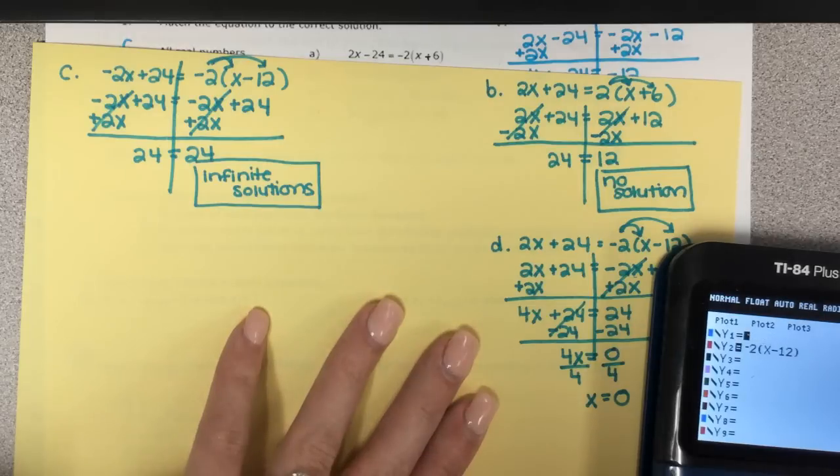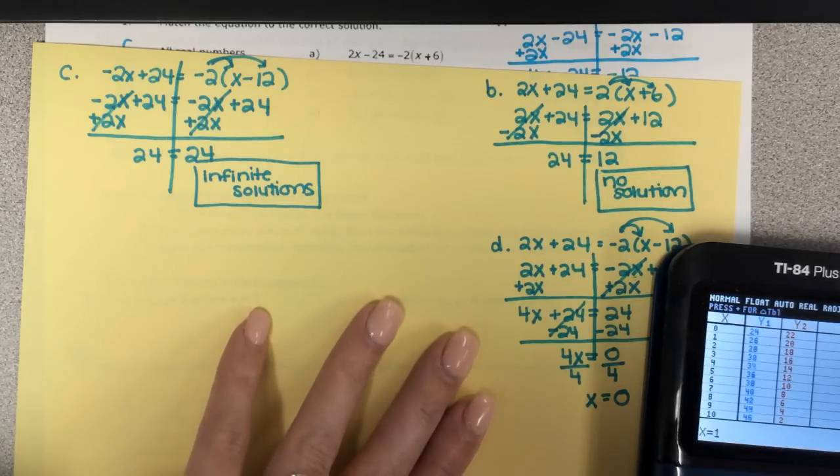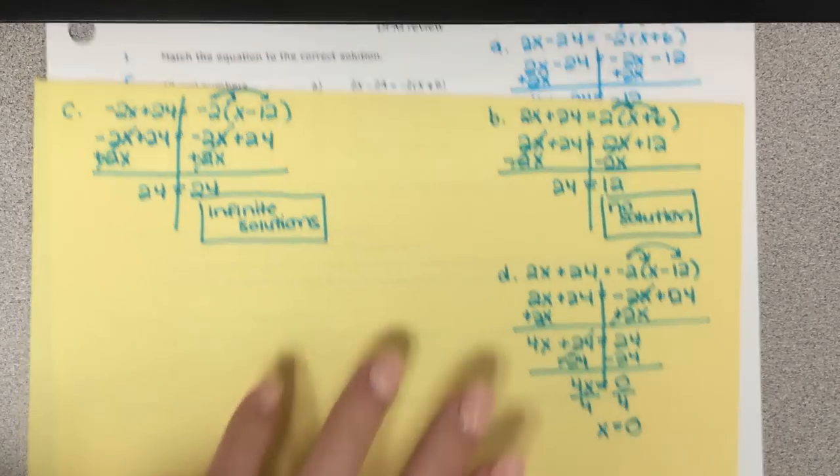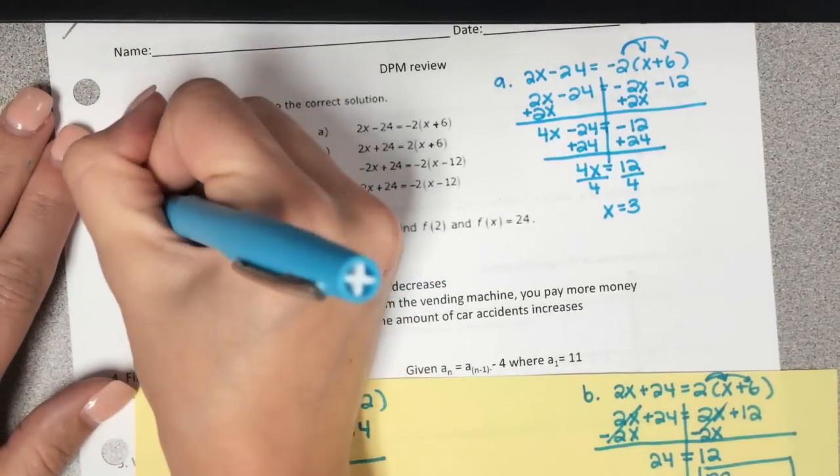So if I go to y equals, we have 2x plus 24 on the left side, negative 2 parentheses x minus 12 on the right side, and they should be matching at 0. Yep, at 0 we have 24, 24. So this is D.